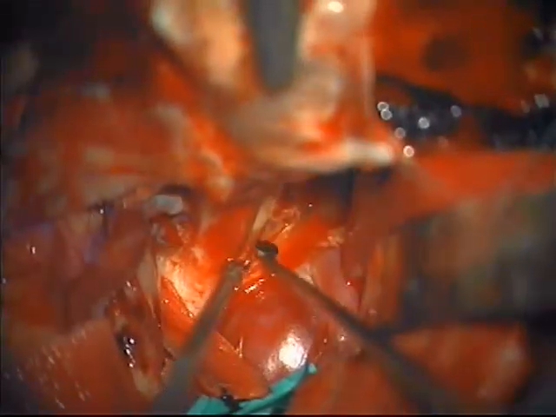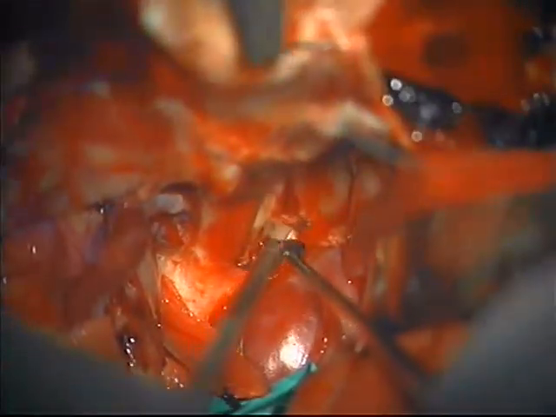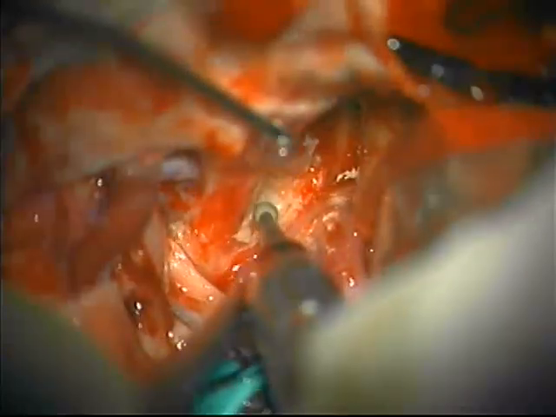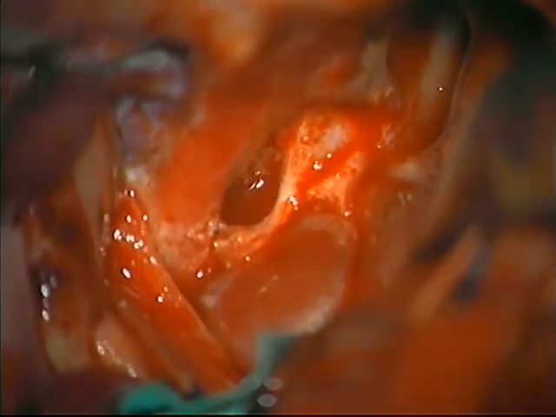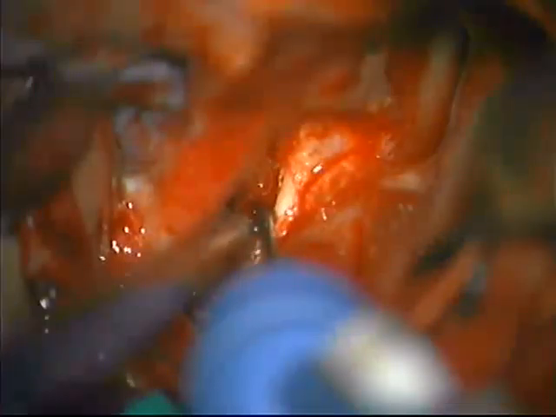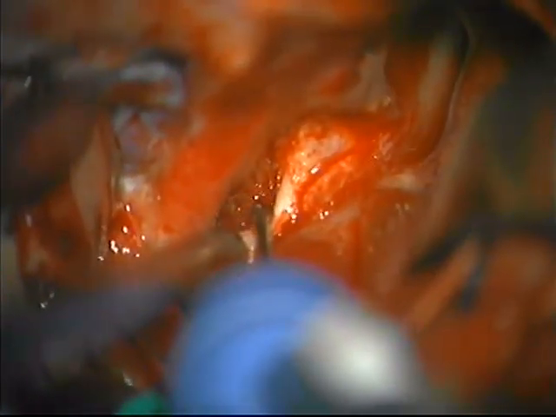Using a high-speed diamond tip drill, the tip of the anterior clinoid process is resected. We get the tip of the clinoid process in one piece, and we inject fibrin glue at the roof of the cavernous sinus to avoid bleeding coming from it.